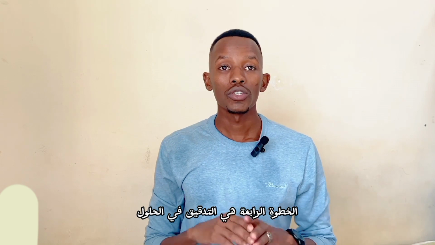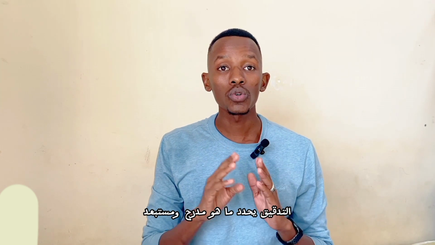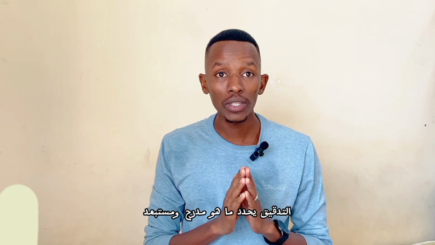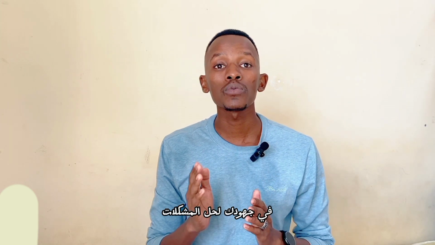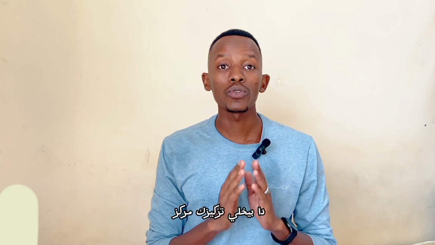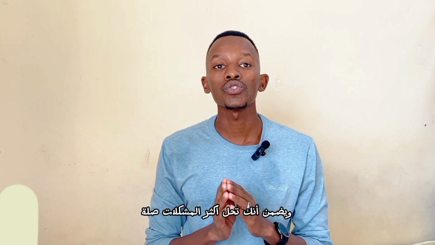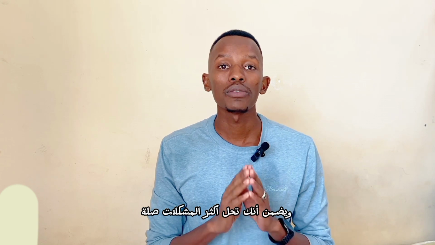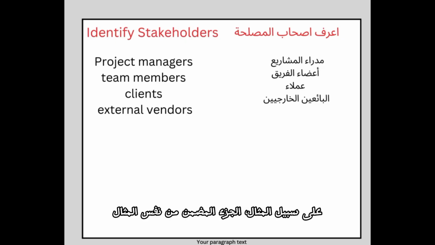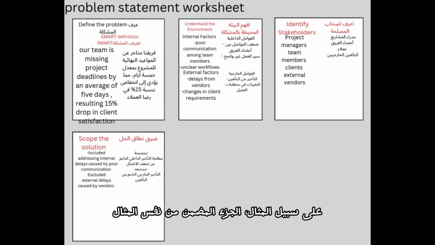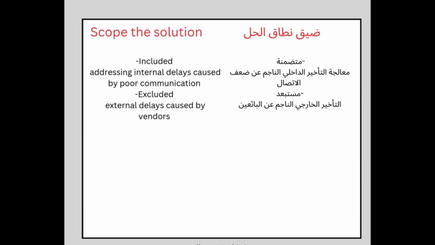The fourth step is to scope your solution. The scope defines what's included and excluded in your problem-solving efforts. This keeps your focus sharp and ensures you are solving the most relevant parts of the problem. For example, the included part of the same example is addressing internal delays caused by poor communication. And we can exclude the external delays caused by the vendors, which are going to waste our time.